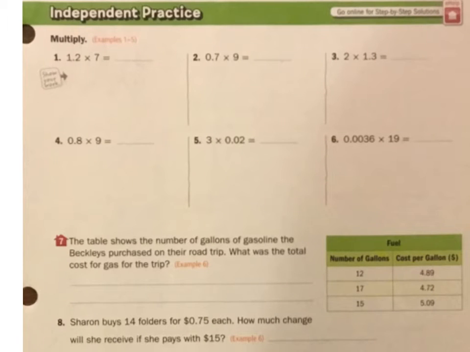This is independent practice 3.3, and the learning target is to estimate and find products of decimals and whole numbers. Okay, so let's look at number 1 here. Hopefully you've had a chance to do this, and you're just checking to see how you did.